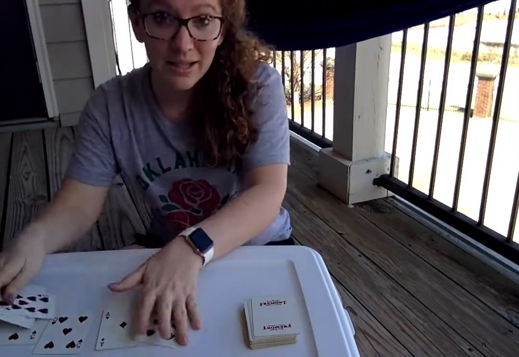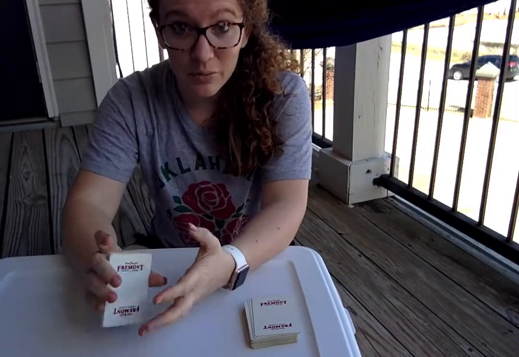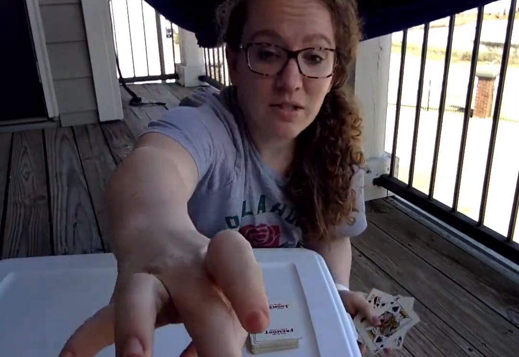So I would get to take the cards. Those are a few different ways that you can play Topit with cards. Let me know if you have any questions.